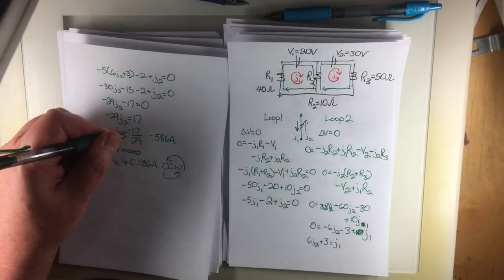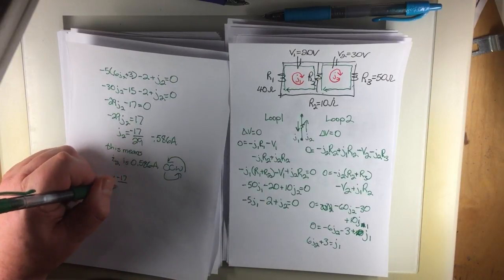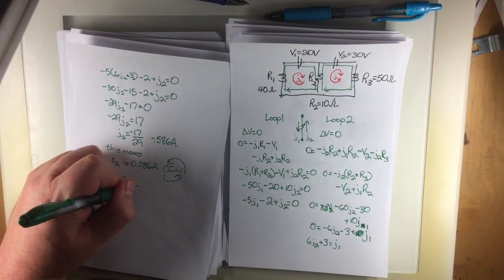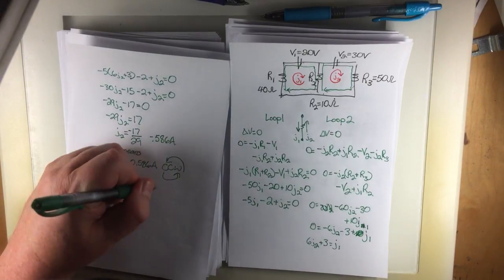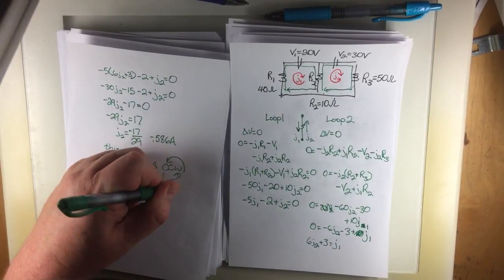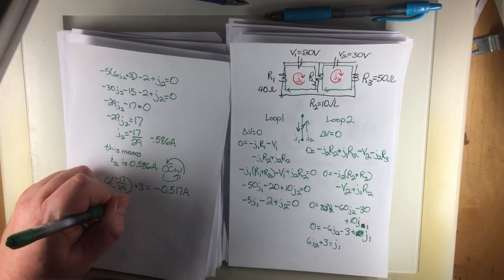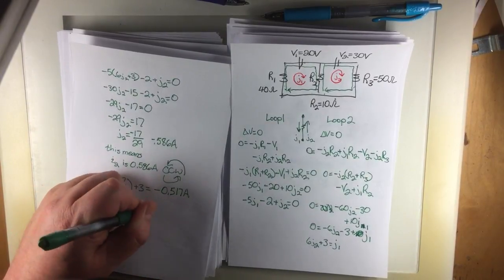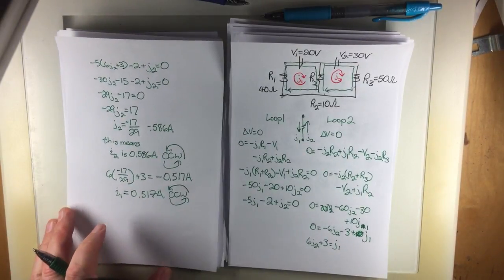The next thing, you've got J2, plug it in here, 6 times minus 17 over 29 plus 3, and that will give you negative 0.517 amps, which means I1 is equal to 0.517 amps counterclockwise.